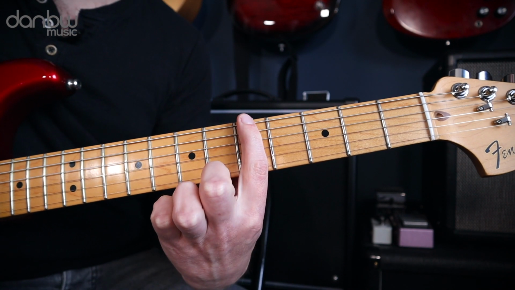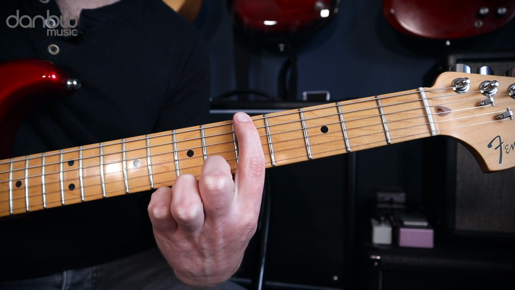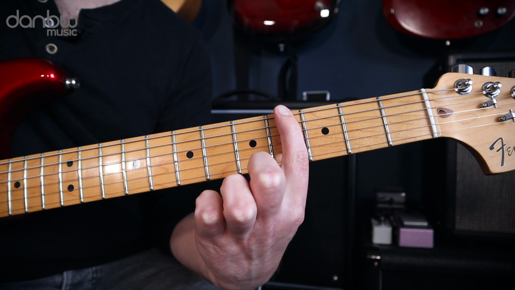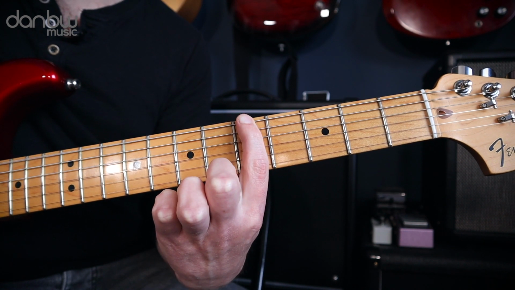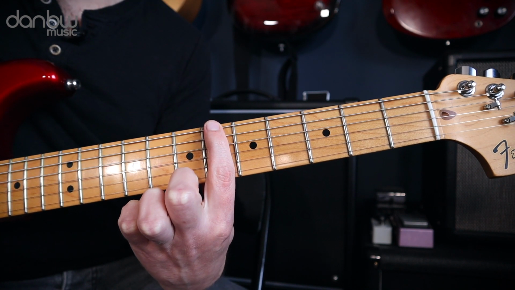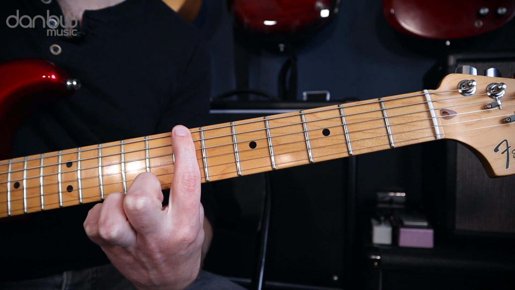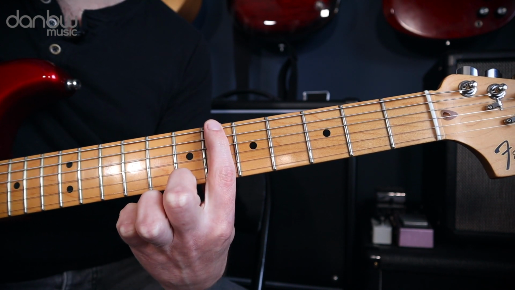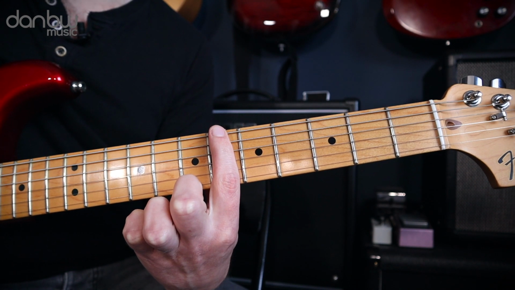So if we start on A on the 5th fret of the low E string, the 5th fret is the note A, the A flat would be one note lower, so the 4th fret, back to the A, and the A sharp would be one fret higher on the 6th fret. But remember, we can also start from the B on the 7th fret and flatten it to the 6th fret. So that 6th fret is both A sharp and B flat.